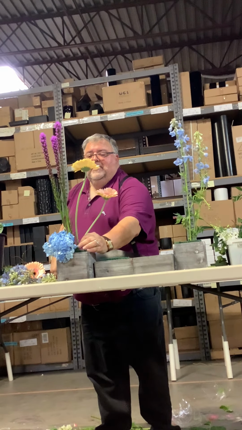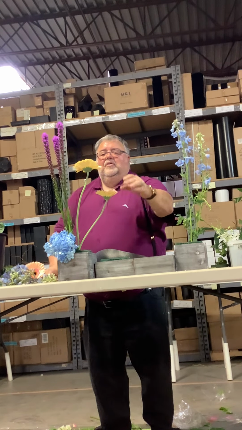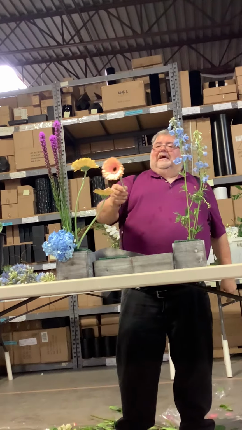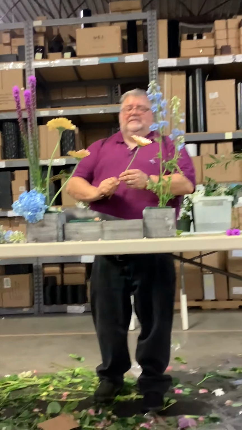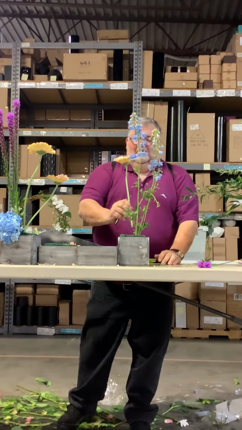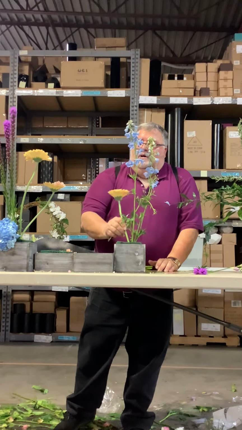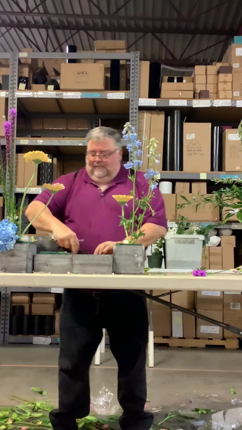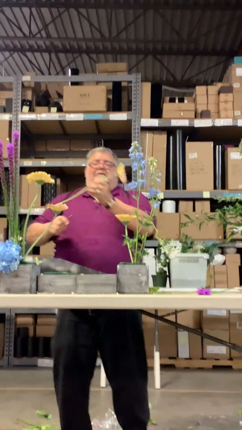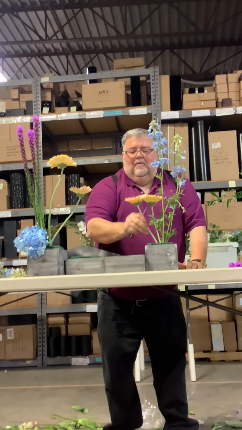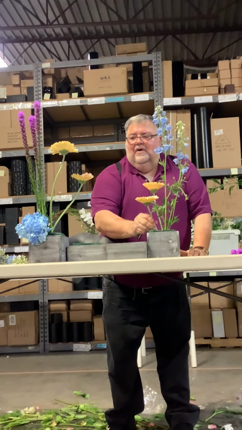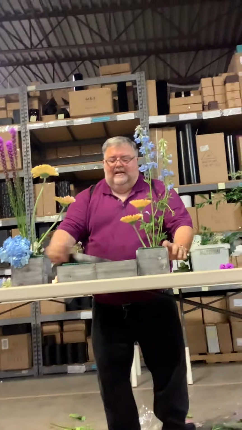Let's use that bend to see how if I face this gerbera this way, it's going to be right in your face. So to balance that out, I'm going to bring a couple of gerberas on the other side, shorter. This is the dominant side that we're going to deal with.